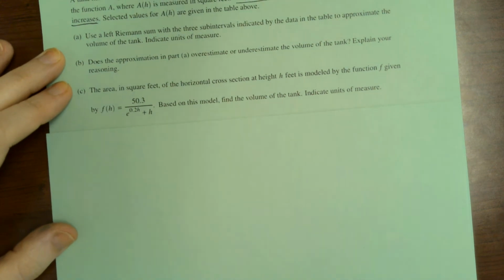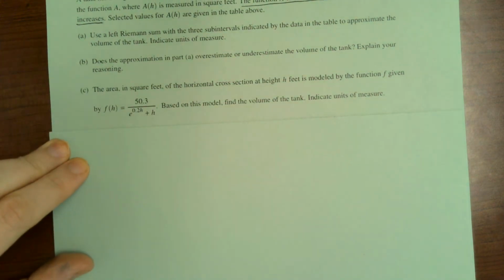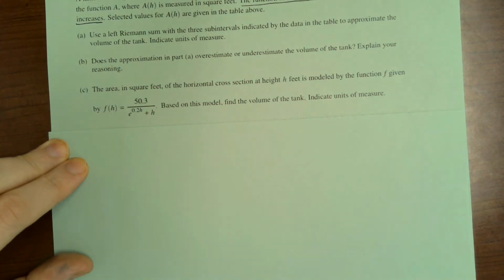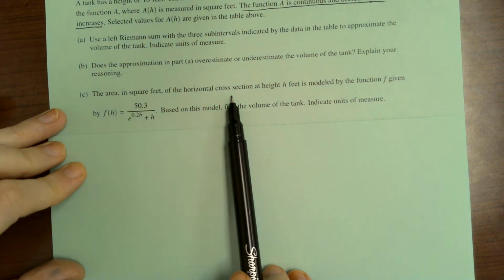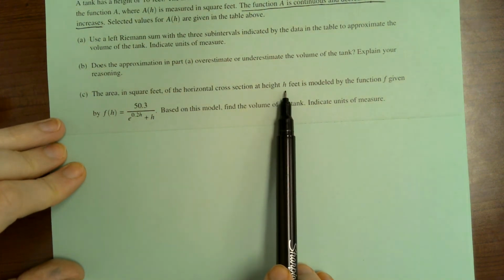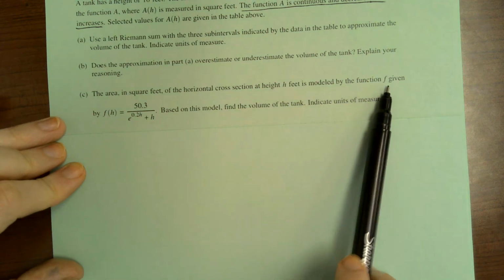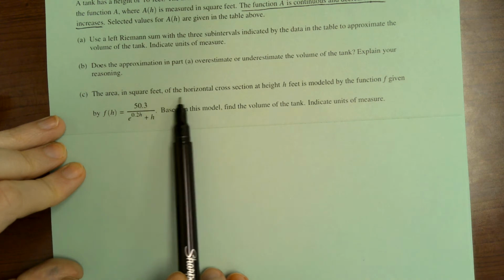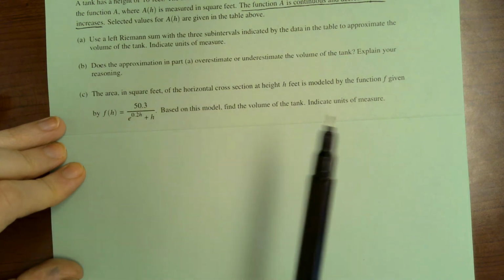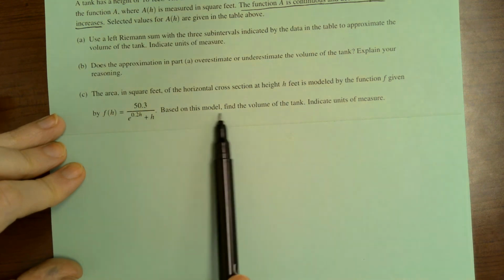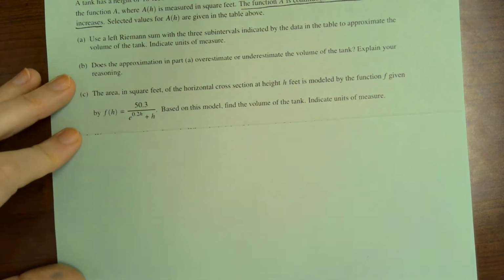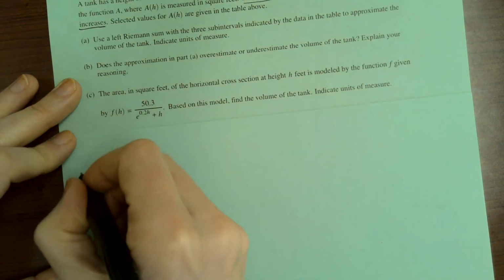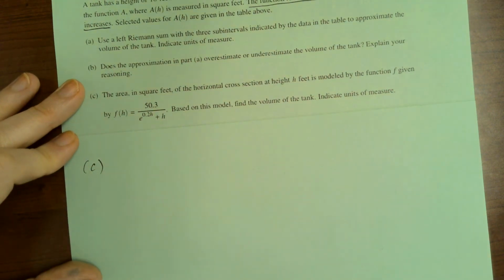Now part C. The area in square feet of the horizontal cross-section at height h feet is modeled by the function f given right here. All right, so this represents the area in square feet of a horizontal cross-section 8 feet up from the bottom of the tank. Based on this model, find the volume of the tank, indicate units of measure. Okay, so this is part C. You can get this also very easily.